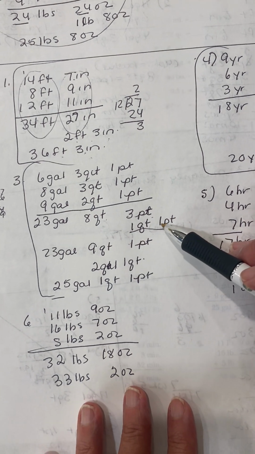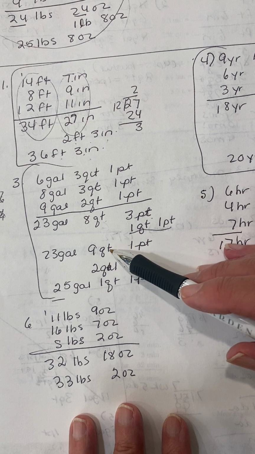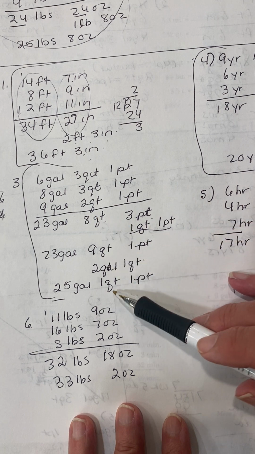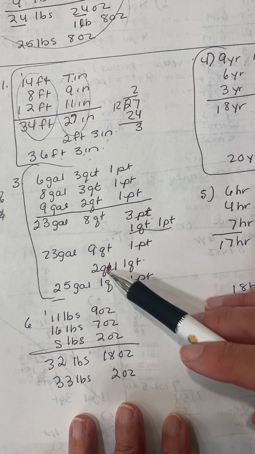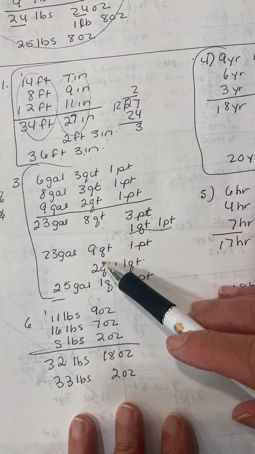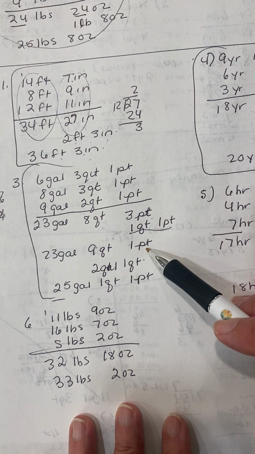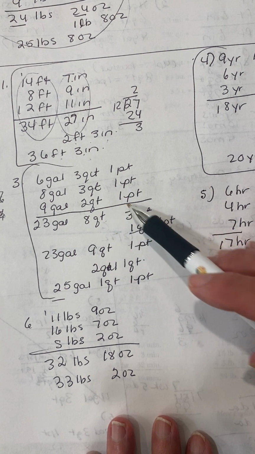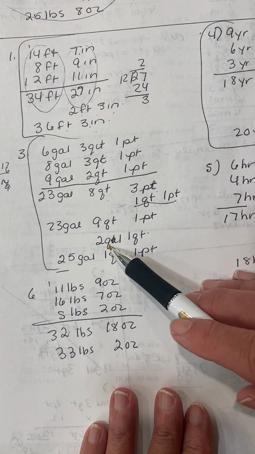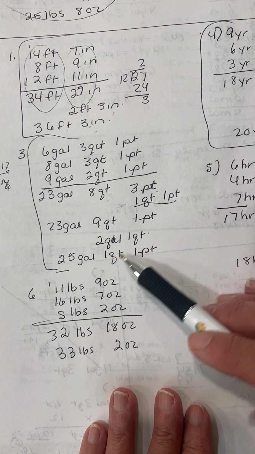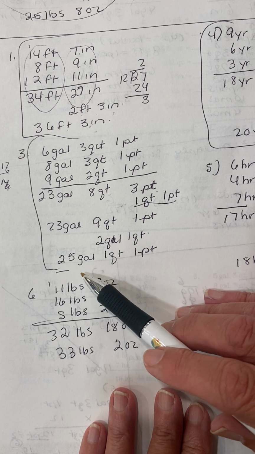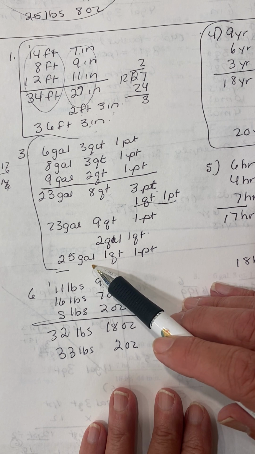The next section here, we're going to borrow. We have 9 quarts and 1 pint, and then we're going to add 2 quarts and 1 pint, because we added this to here, and we have 25 gallons now.